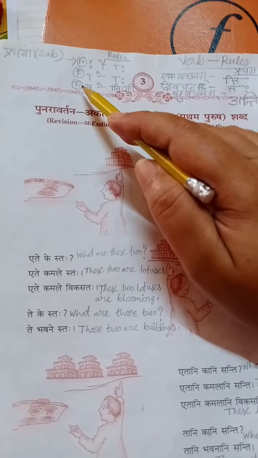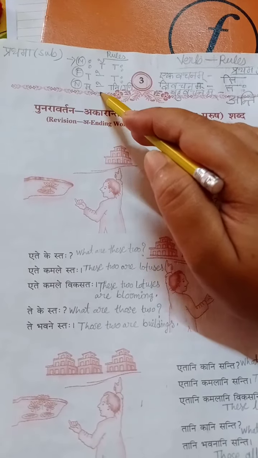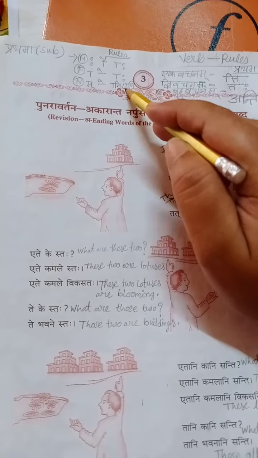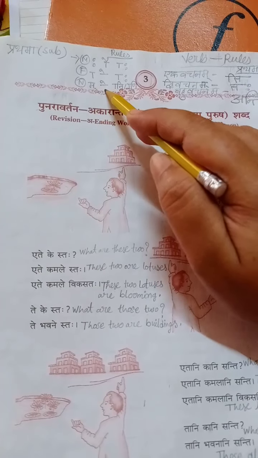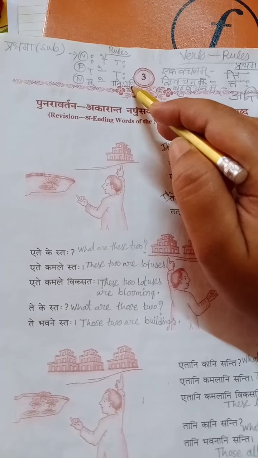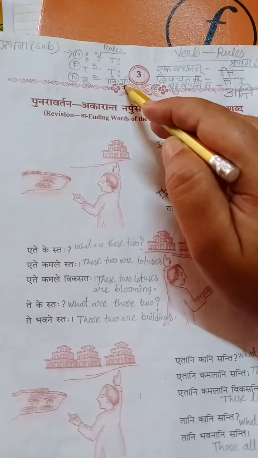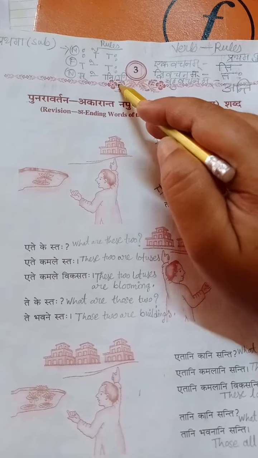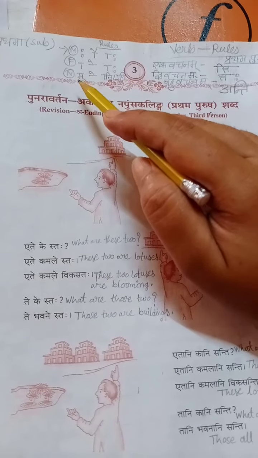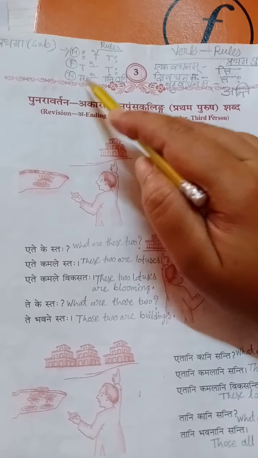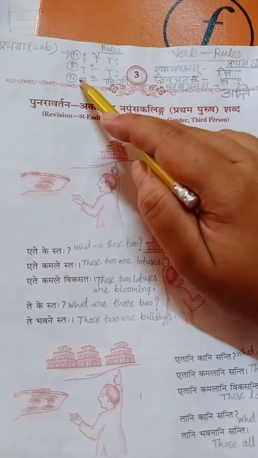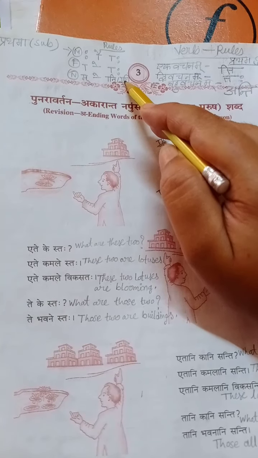Now let's see the neuter gender rules. Am, e, ani, either this ani or ana. Patram, patre, patrani. Why patrani? Because ra is there before no. That's why patrani. But if you say phalam, phale, phalani. This no. Patram, patre, patrani.